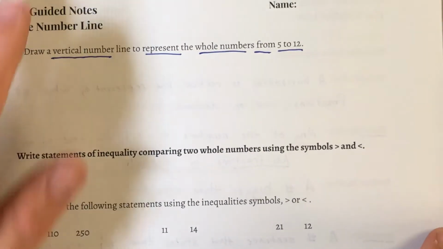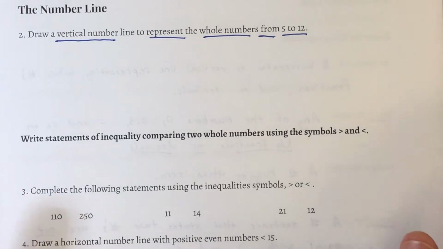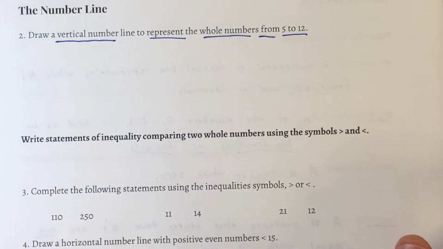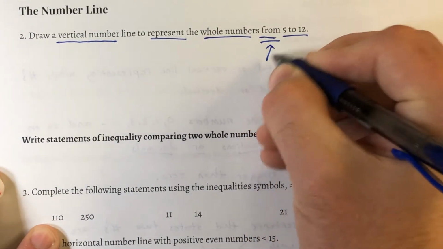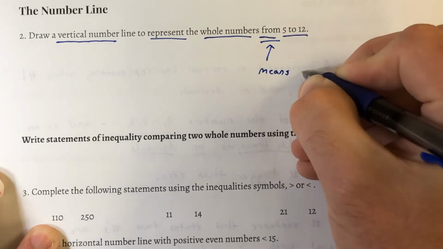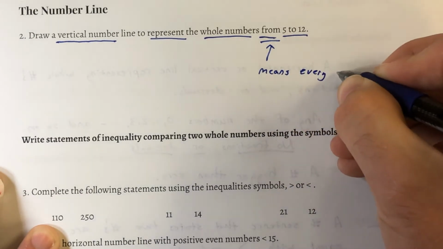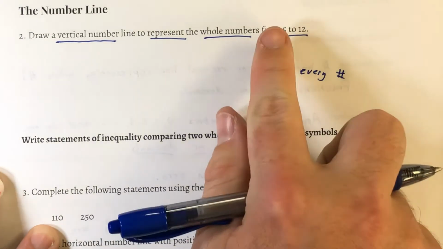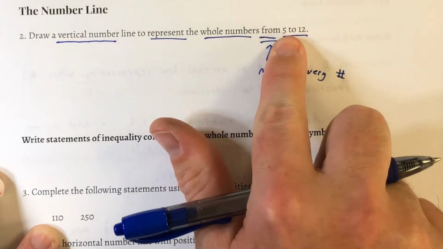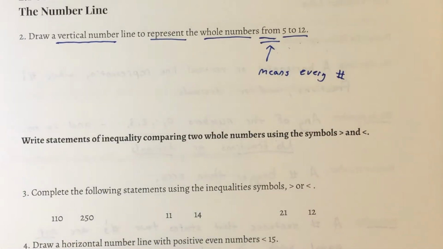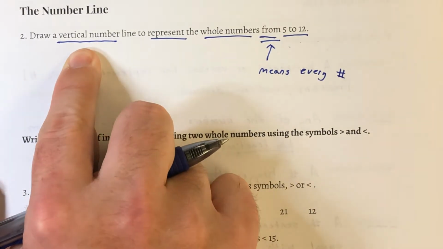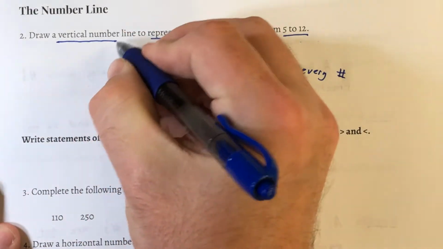So we need to be really, really careful and look at special terms like that because that changes the whole thing. So what does the word from imply? That word right there means every number. So if I wanted you to count from 5 to 12, you're going to have to start at 5 and go all the way to 12. You're going to have to include every single number, not just the ones in between. All right, so first step, I want a vertical number line this time. I don't have much room, so I'm going to use it all.